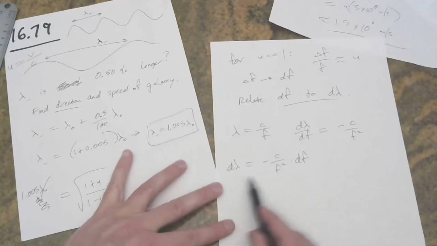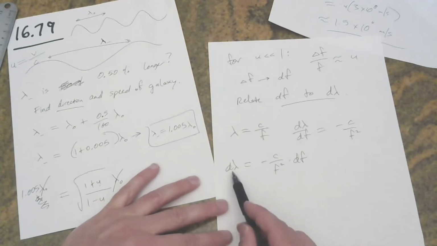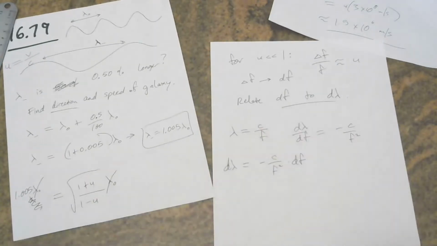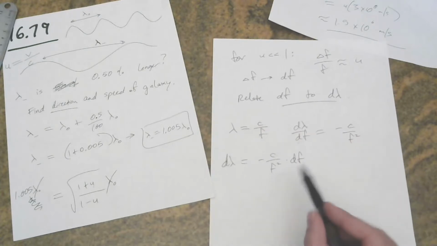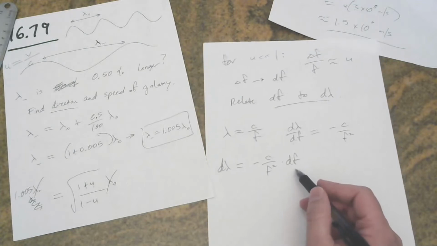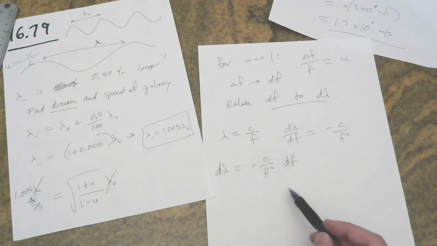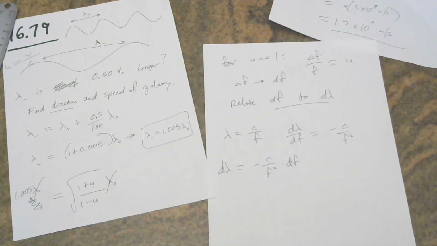This shows you how a change in frequency produces or relates to a change in wavelength. So if you know the frequency you're currently at, like 1 megahertz, you plug in the speed of light, you plug in your 1 megahertz, and then you plug in a tiny change in that frequency. Maybe you move away from 1 megahertz by 1 hertz, plug in that 1 hertz. And this formula will give you a pretty good estimate for how the wavelength changes in response.